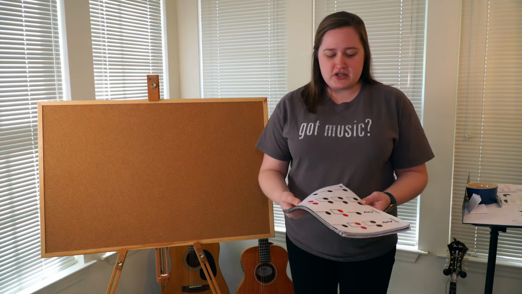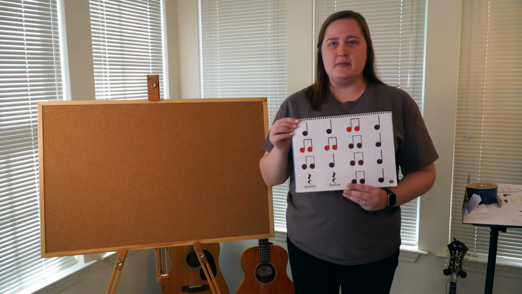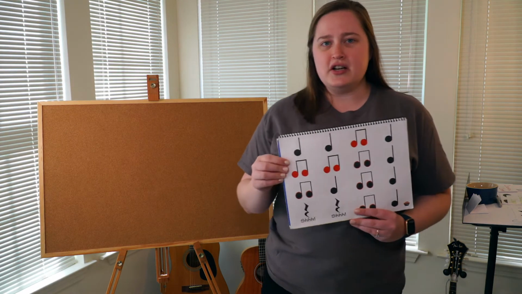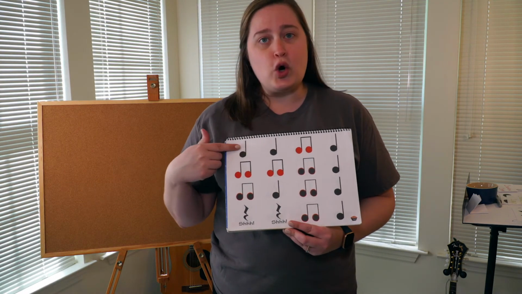We are going to do some work with our rhythms today, and by the end of our class, you are going to have written a song. Almost. Step one. First, we're going to start off reading some rhythms. We're going to keep it easy to start. So right now we are starting with our quarter note.